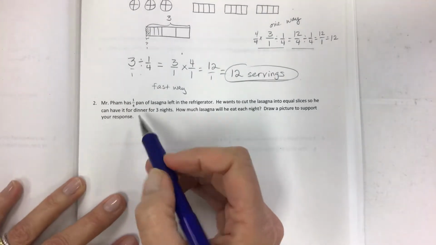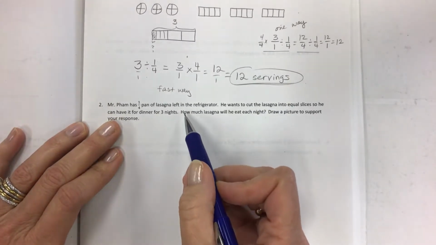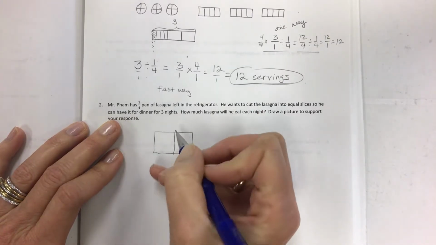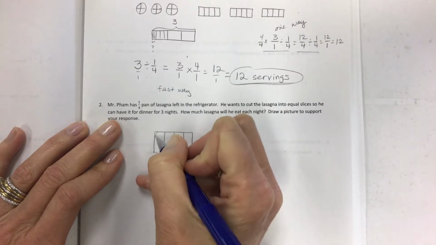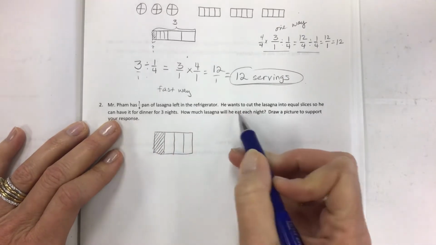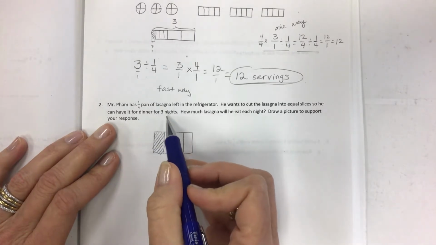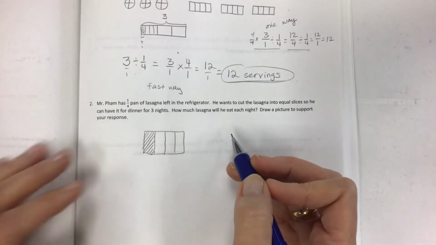Okay, Mr. Pham, let's do number 2, has 1/4 pan of lasagna left in the refrigerator. Yum, lasagna, love lasagna. 1/4 of the pan is left. He wants to cut the lasagna into equal slices so that he can have it for dinner for 3 nights. How much lasagna will he eat each night? Draw a picture to support your response.